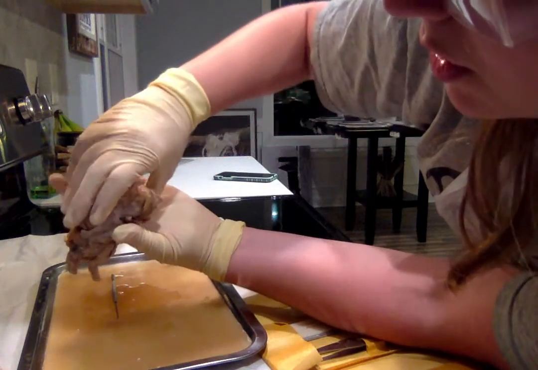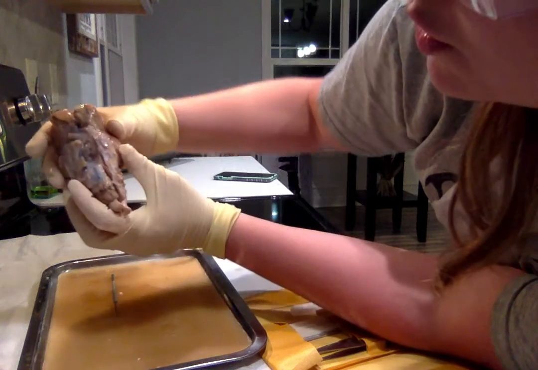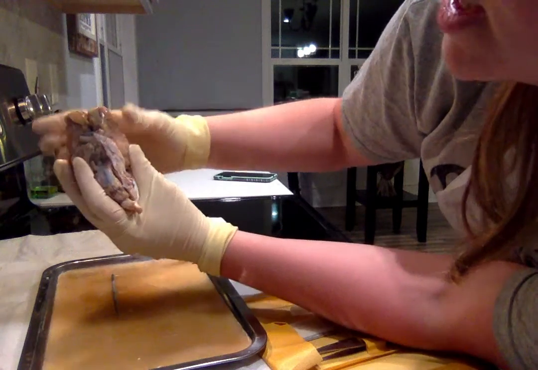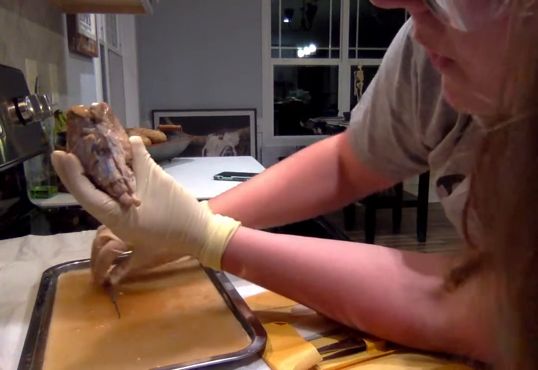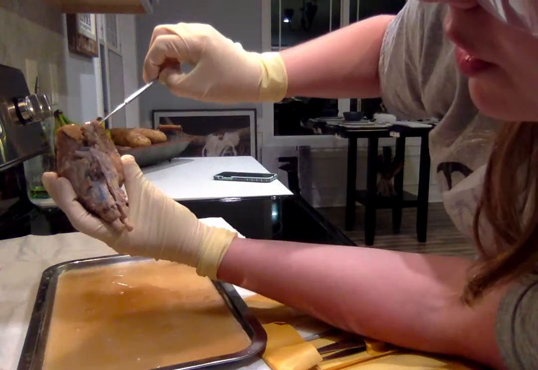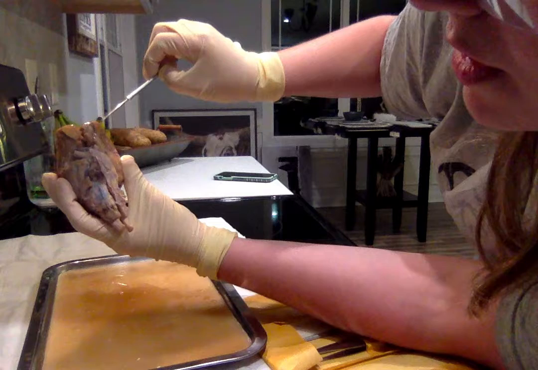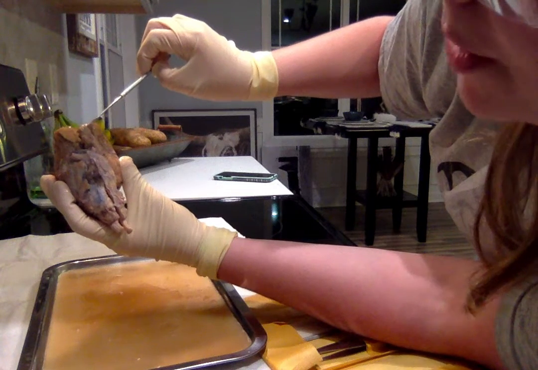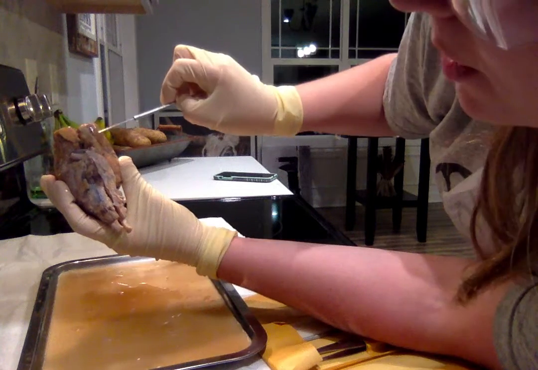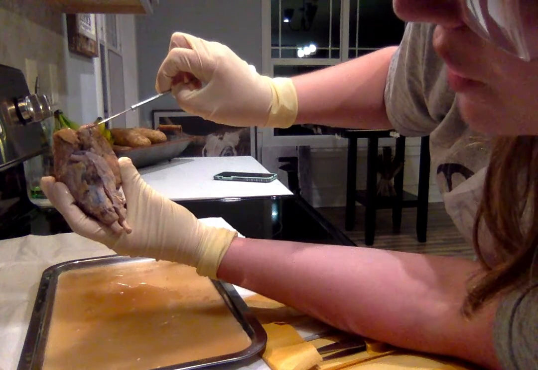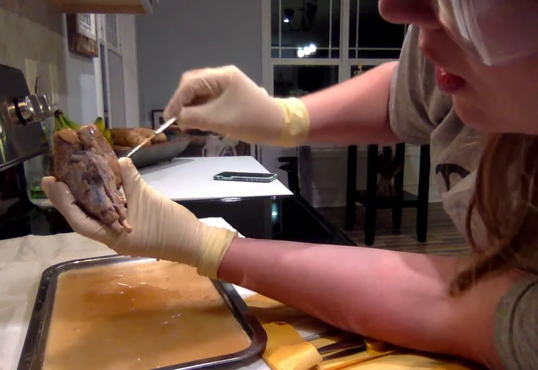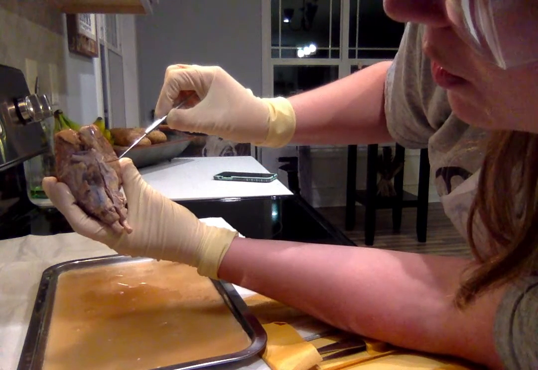Now we are going to change it up a little bit, and we're going to look underneath the brain. This white part right here is the olfactory bulb. It kind of comes into a tail. That is the olfactory tract. Get that out of the way.